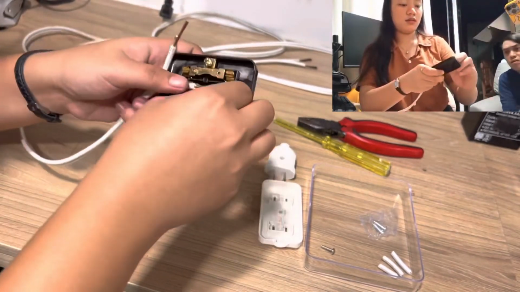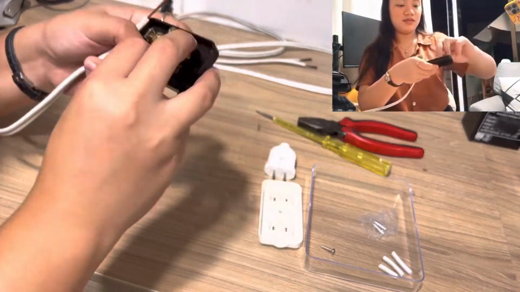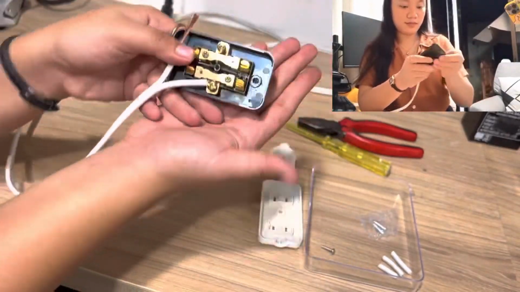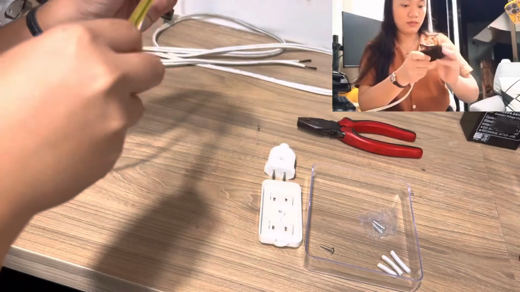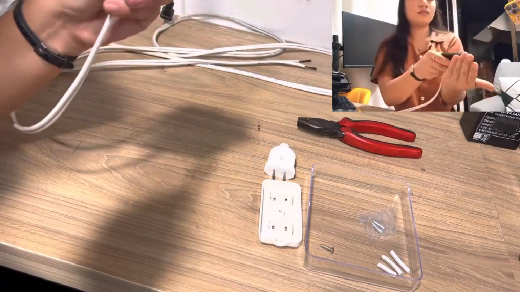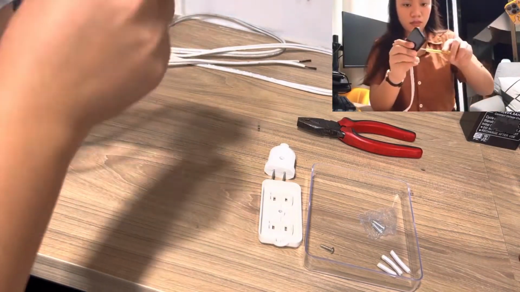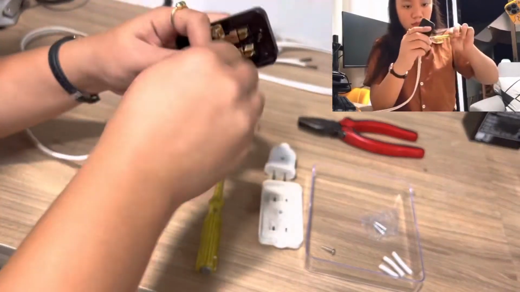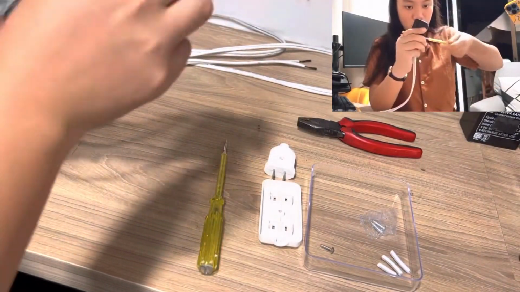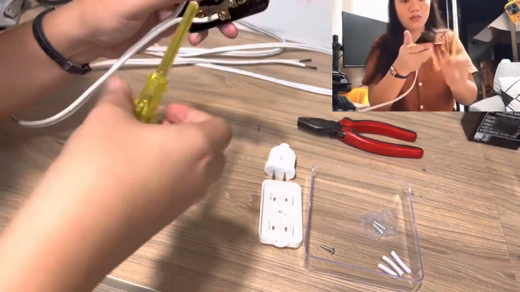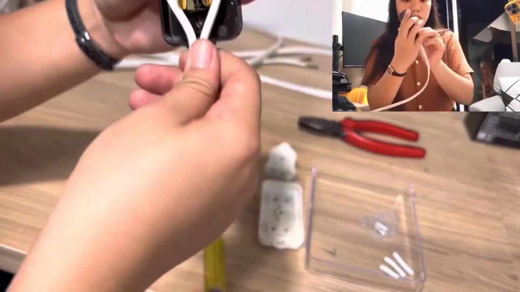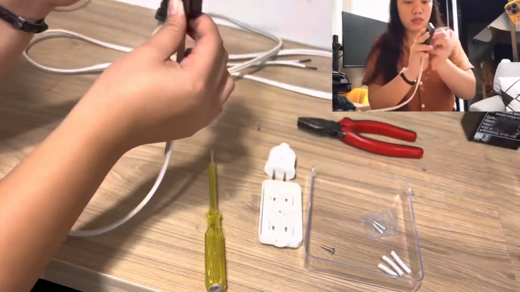Safety first, guys. Okay. So here I already put the wire on one side of my outlet. Again, please be careful doing this because if you don't know how, just ask. And make sure the screws are tight before putting the cover on.